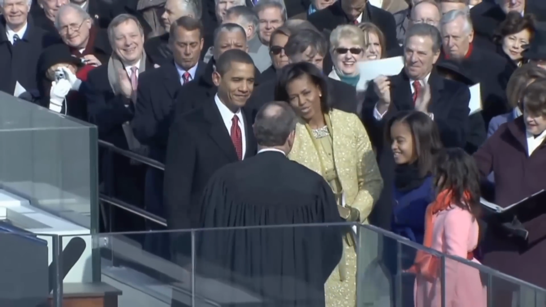All the best wishes. What was happening there? The wording of the oath is very precise. The Chief Justice of the Supreme Court was probably nervous, and he got the words a little wrong. And that led to Obama messing them up too. They had a private ceremony the next day where they both did it again to get it exactly right.